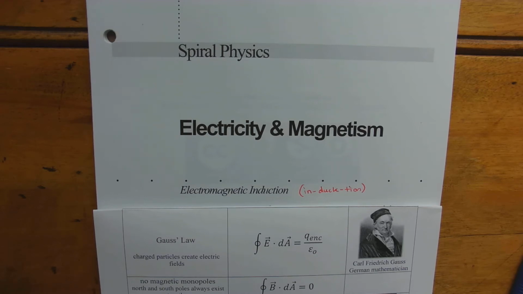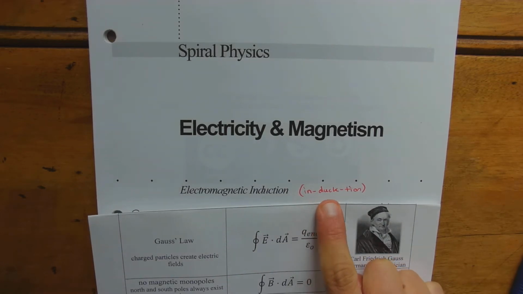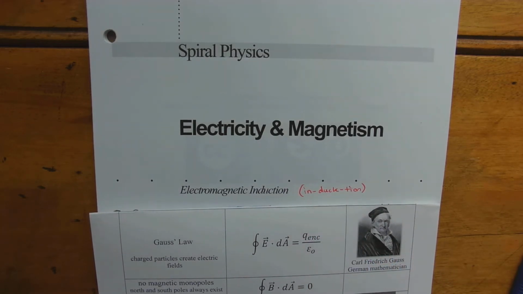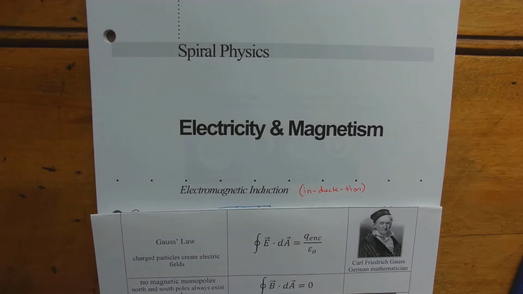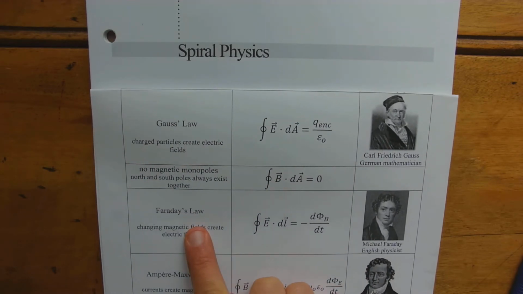This is the electromagnetic induction section of Spiral Physics. Despite the fact that induction is pronounced "induction," it has nothing to do with ducks, but I still like it. And in one of our lectures, we're going to have an appearance by a duck, so you can look forward to that.